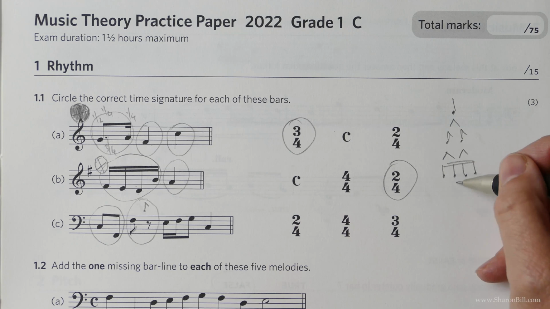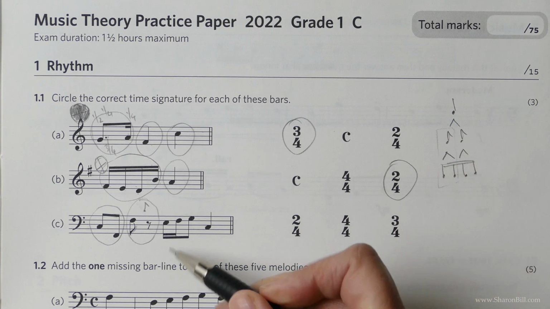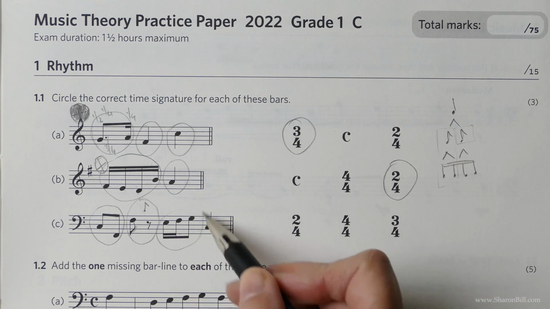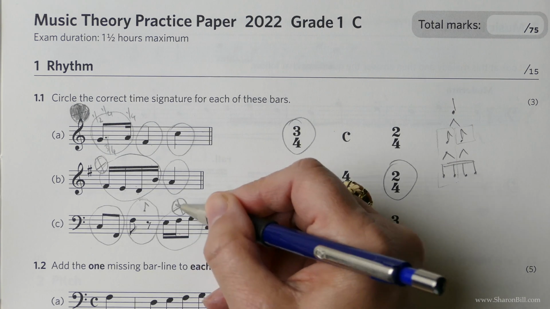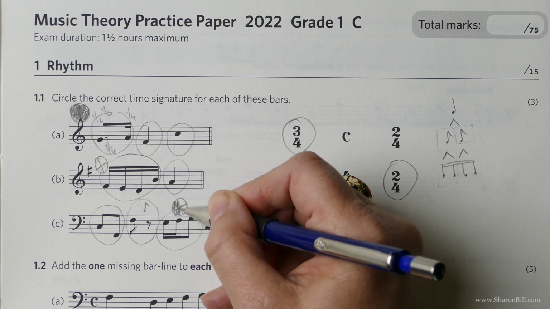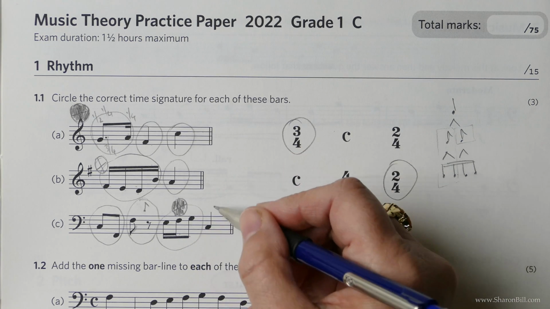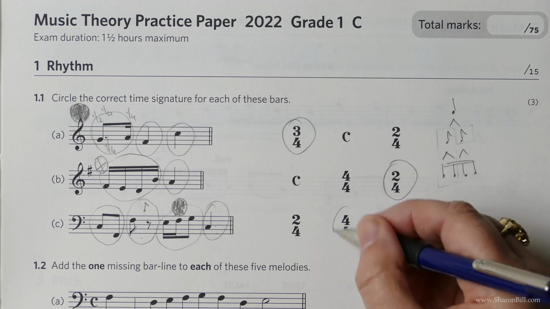Now here we know that 2 semi-quavers make a quaver. And then there's another quaver giving us our crotchet beat. And we can see that there. Quarter of a beat, quarter of a beat, half a beat gives us 1 beat. That's why it's beamed together. And then there's a crotchet beat. So we have 1, 2, 3, 4 beats per bar.